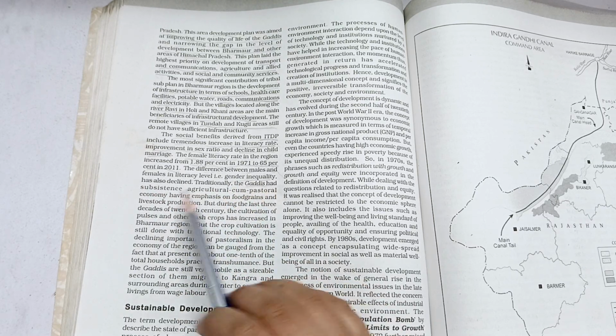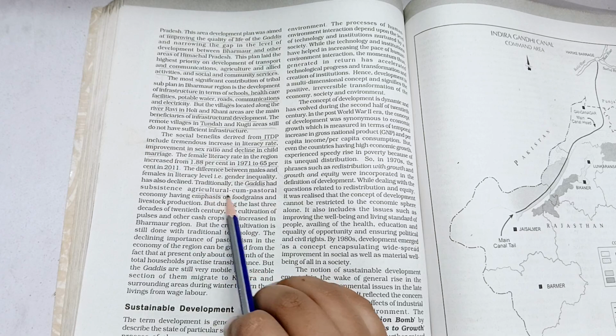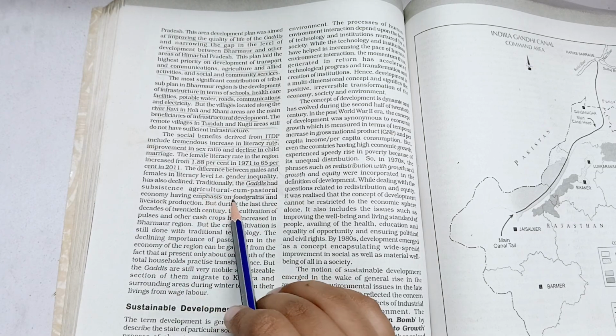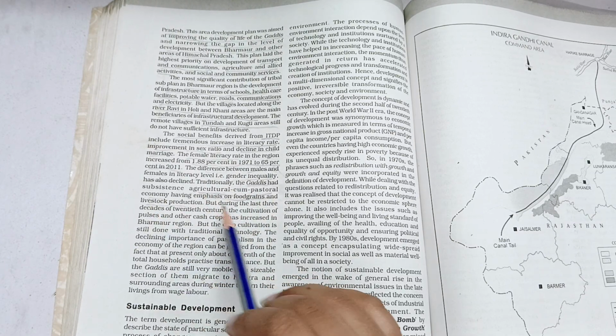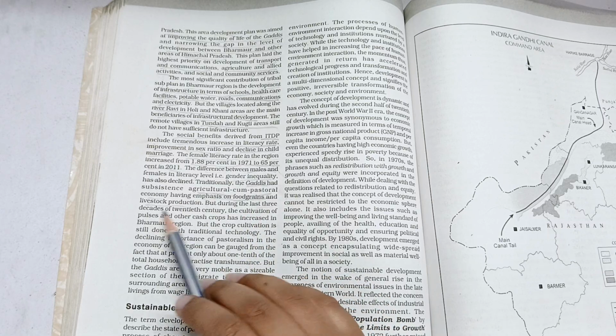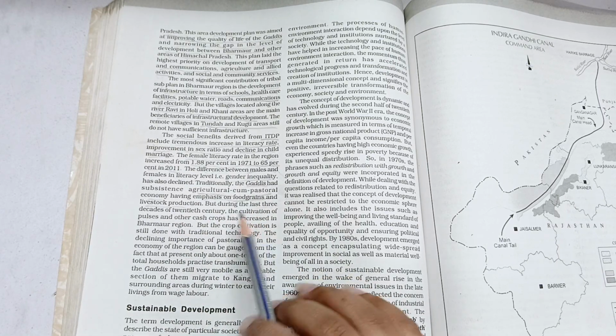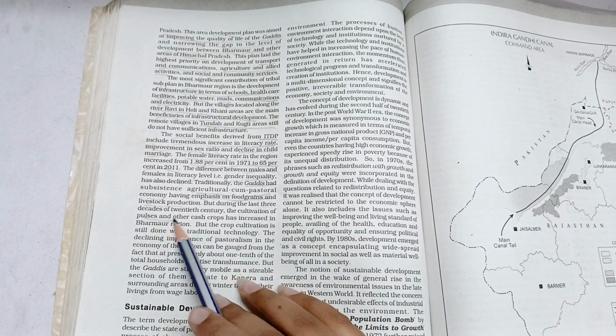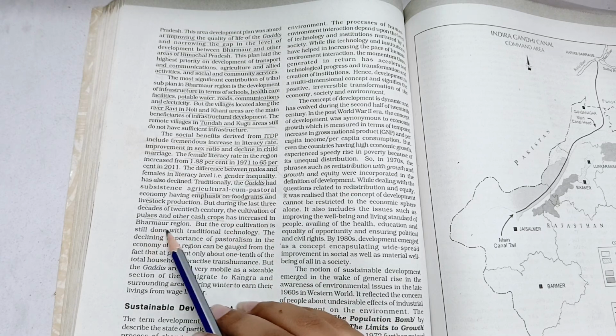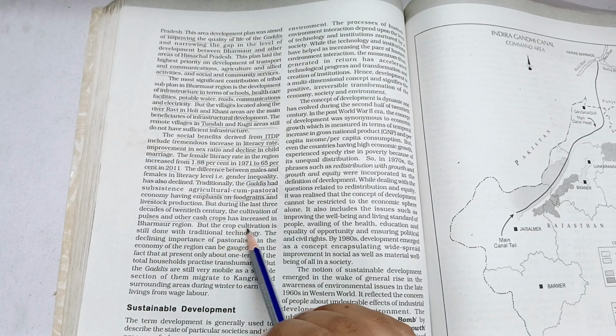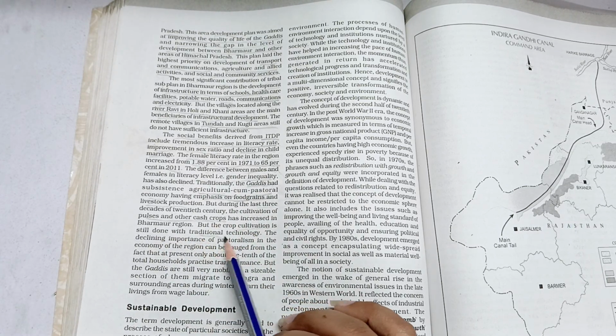Traditionally, the Gaddis had subsistence agricultural cum pastoral economy, having emphasis on food grains and livestock production. But during the last 3 decades of 20th century, the cultivation of pulses and other cash crops has increased in the region. But the crop cultivation is still done with traditional technology.